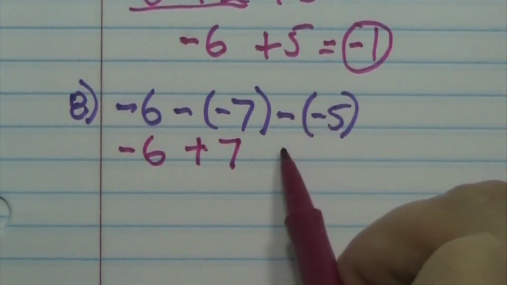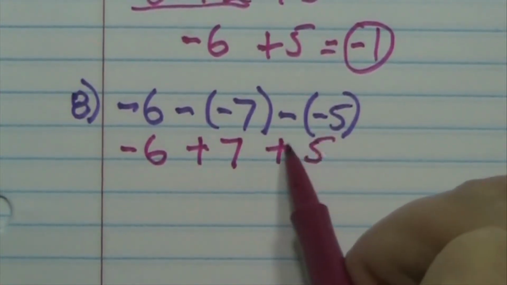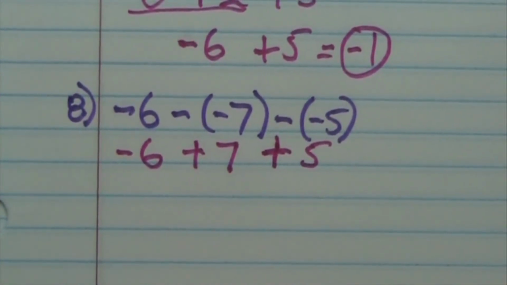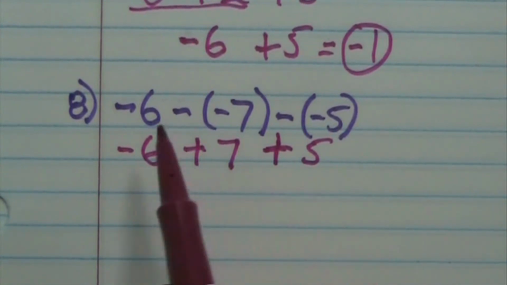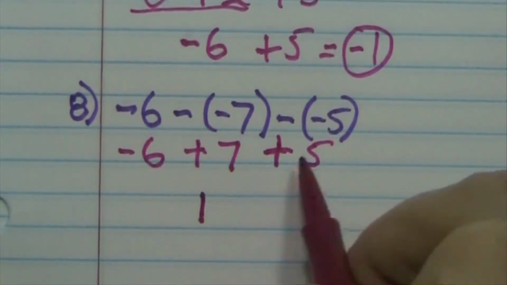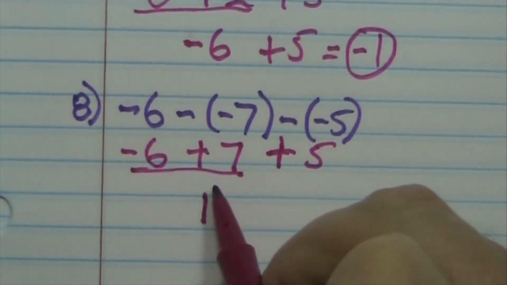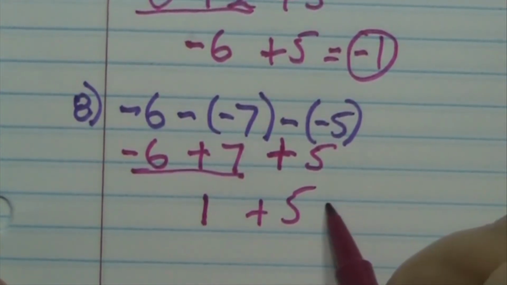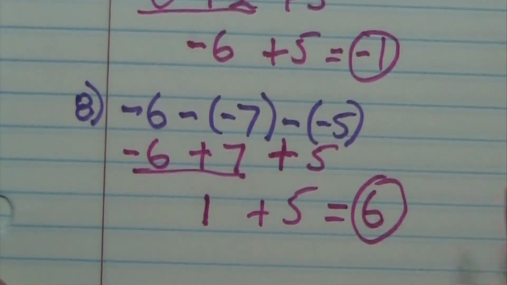This makes a big plus, +5. Okay, and I'll just go 2 at a time. -6 and 7, that's 7 minus 6. That's 1. Bring down, so these two together is 1. And there's your answer.